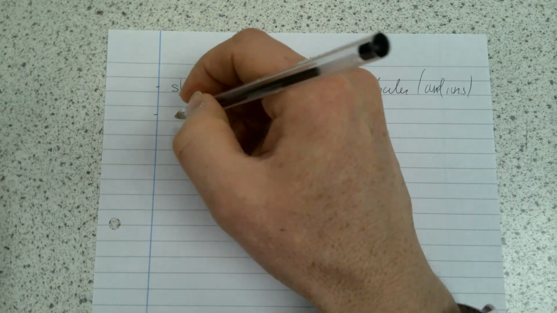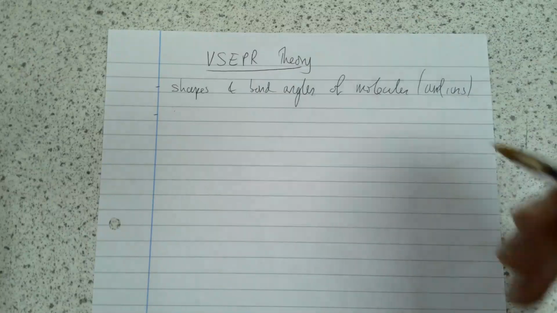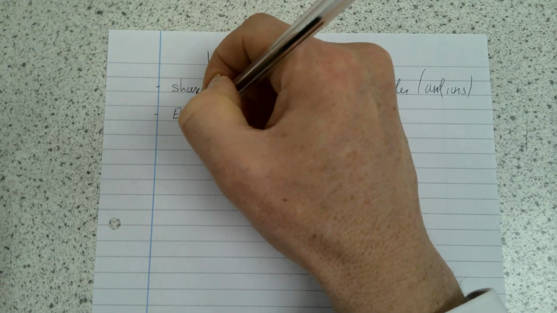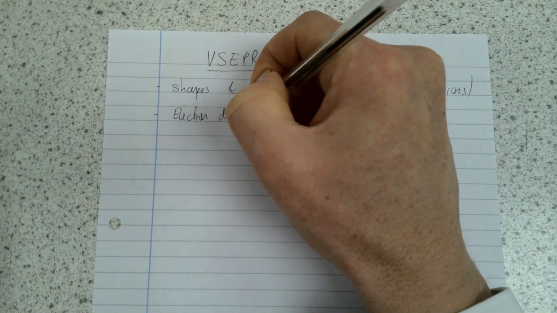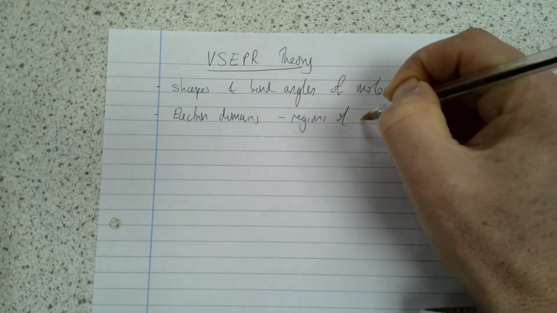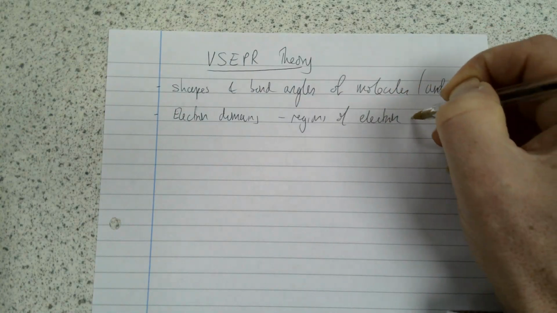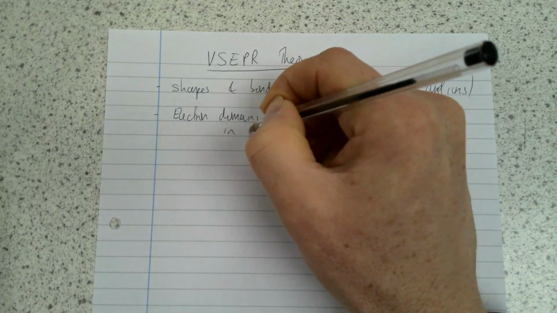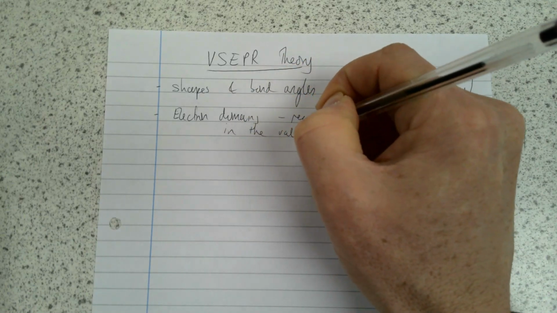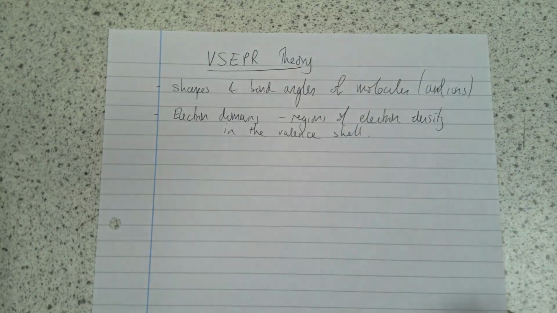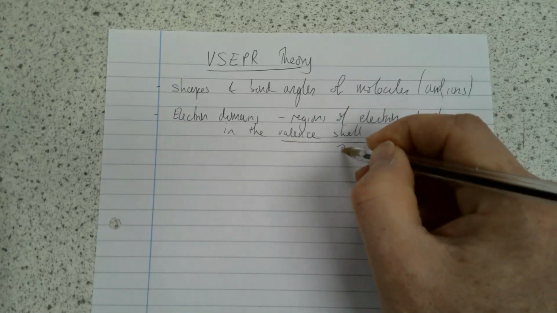It's all about knowing the positions of electron domains. So I'm going to define electron domains as regions of electron density in the valence shell. And by valence shell, of course, I mean the outer shell.